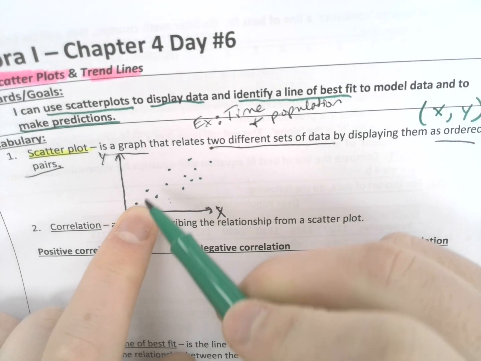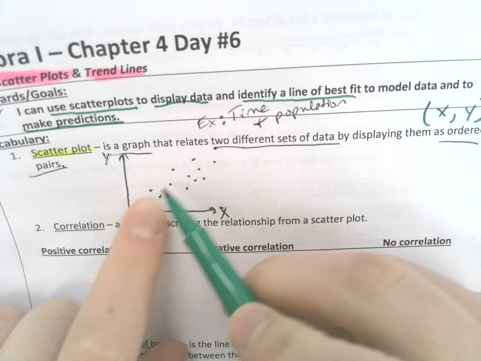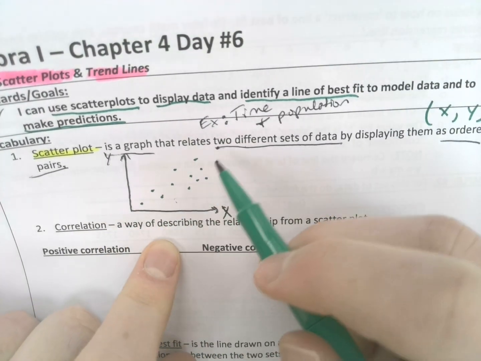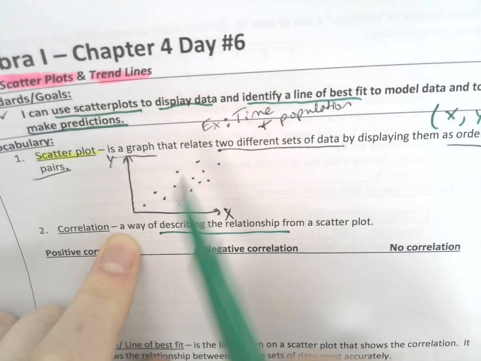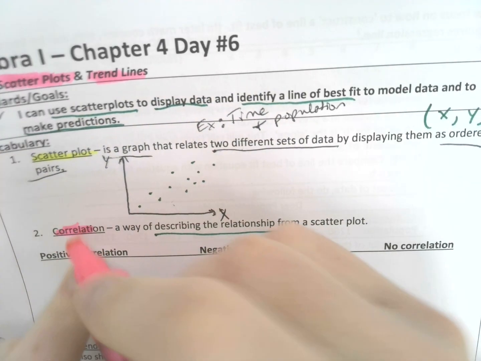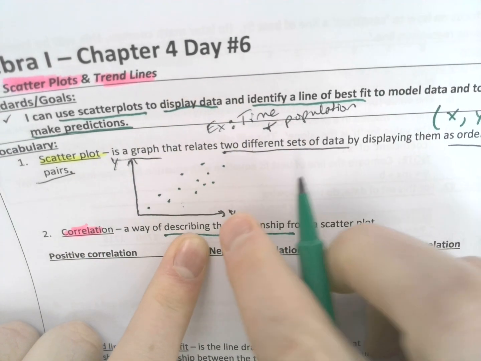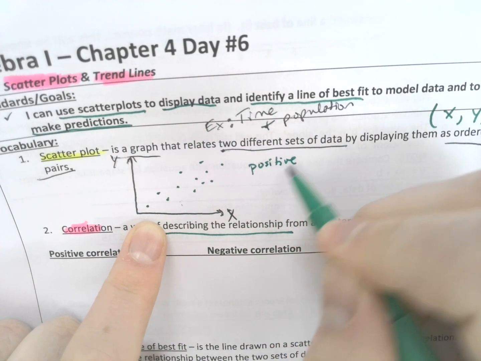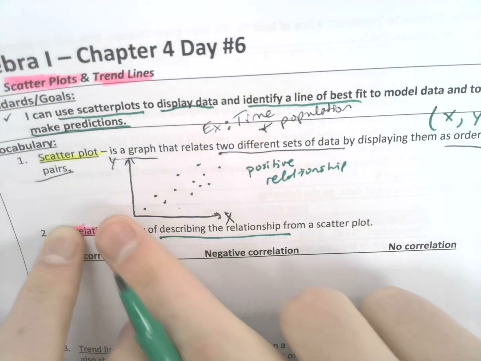And so how would you guys describe this right here? Well, we would probably say that has a positive trending relationship, right? All these points are kind of trending upward. You can maybe say positive. So a way we describe the relationship is we use the word, check this out, correlation. We say, hey, how are these points correlated together, right? It's a way of describing the relationship. So you guys would definitely say here, this probably has a positive relationship. I bet you guys would agree with me there. So we would say a positive correlation.